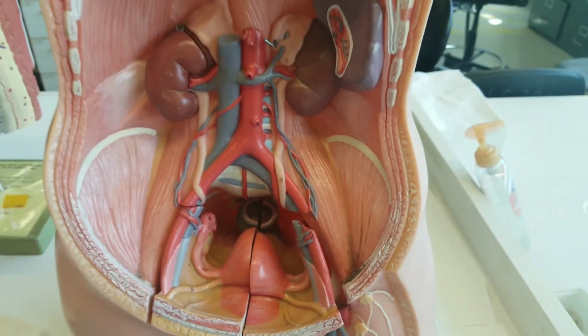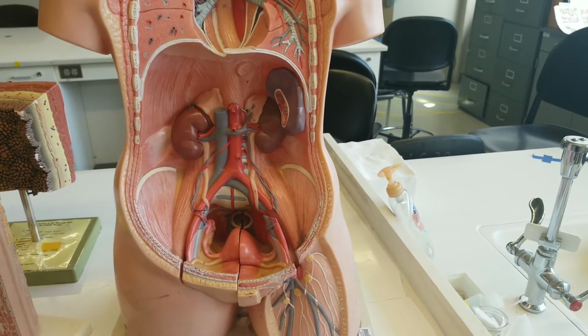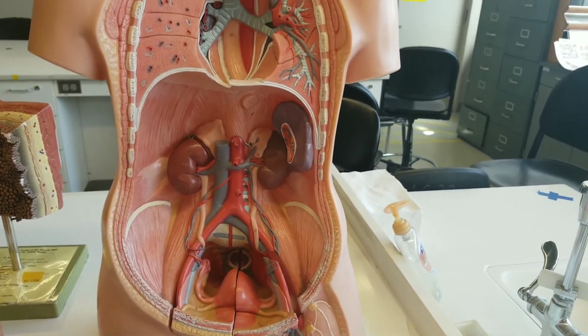SAD PUCKER. Those are your retroperitoneal organs, and the other ones are within the peritoneal cavity, like the stomach and the liver and the jejunum and ileum.